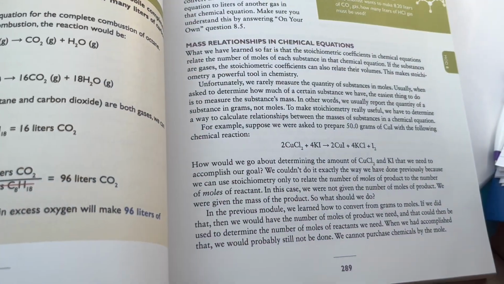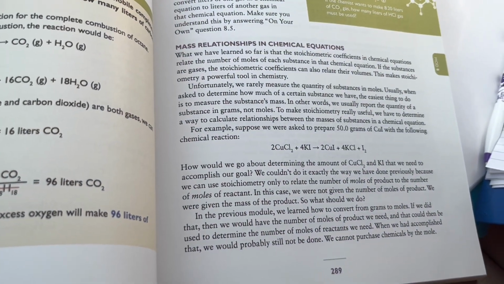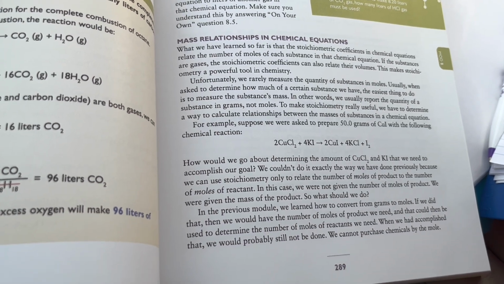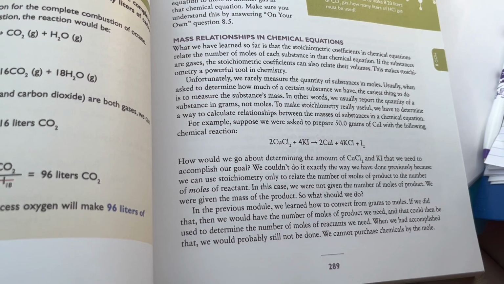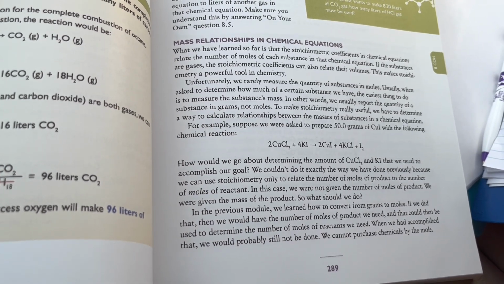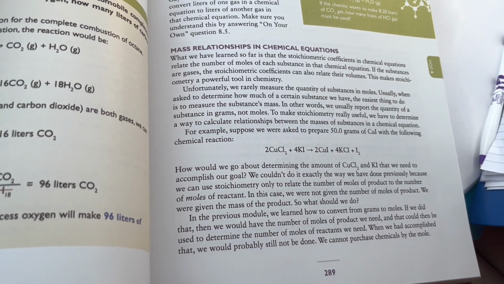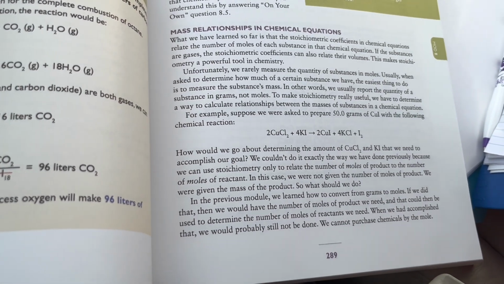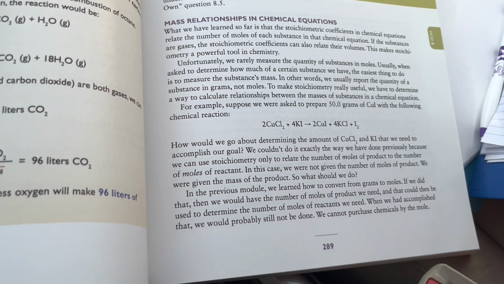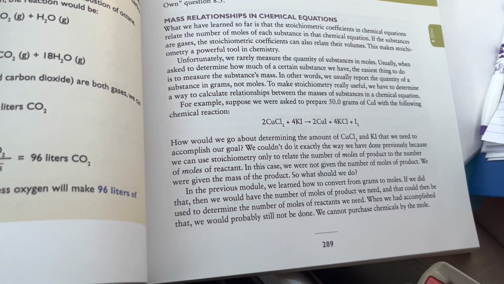Getting over into the mass relationships in chemical equations. Chemists really don't measure material in moles. Usually it's measured in mass, oftentimes grams. So you need to be able to use stoichiometry so you can relate the masses of substances within the chemical equation.